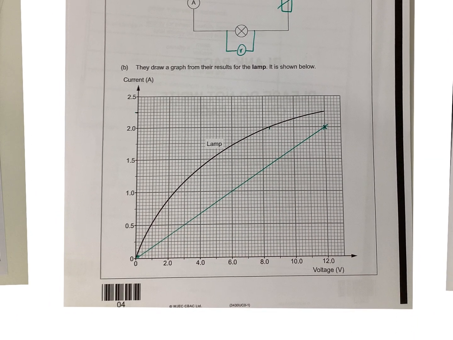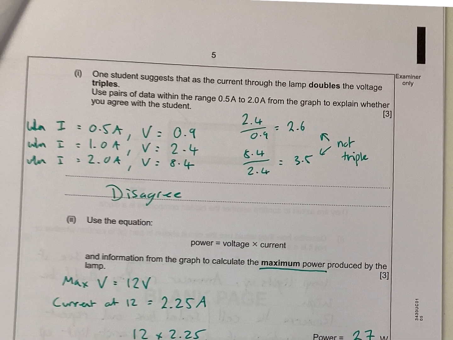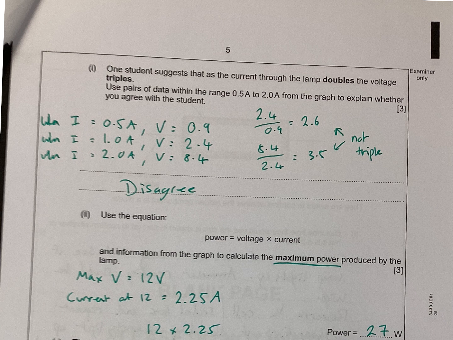Here's our graph then of voltage against current, and clearly this is a lamp because of the shape of the graph. Then we're asked to compare some data to see if when the current doubles, the voltage triples. So I'm going to use sets of data from the graph.